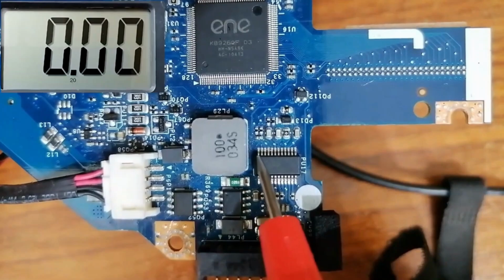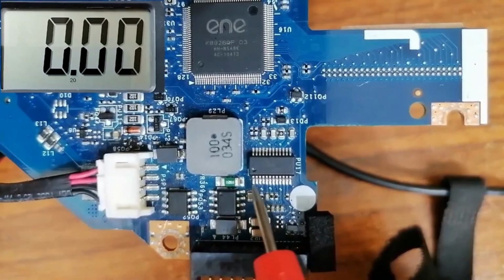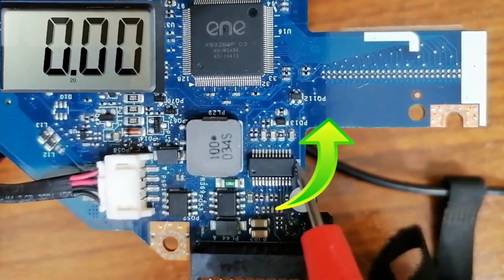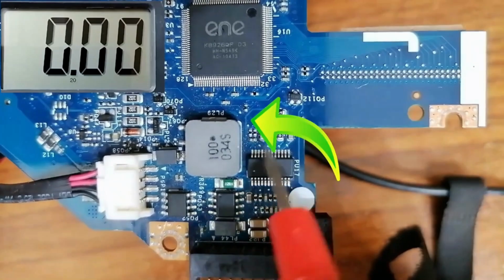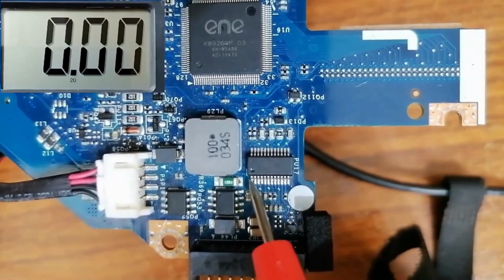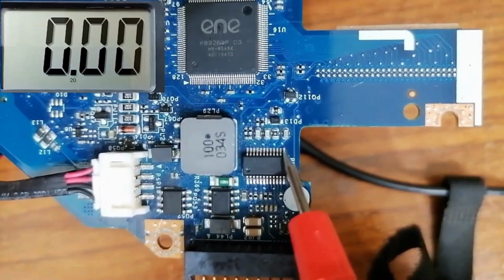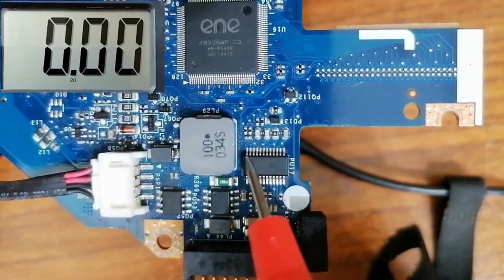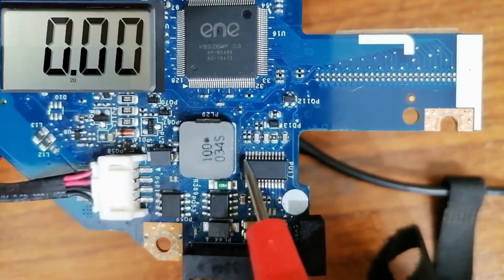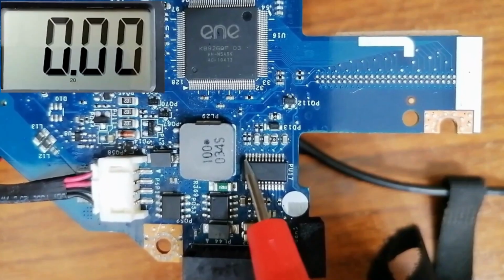So pin 24 is this one, because the reading is counterclockwise. This is pin number 12. Here we have 13, 14, 15 until 24. So this pin is pin 24.